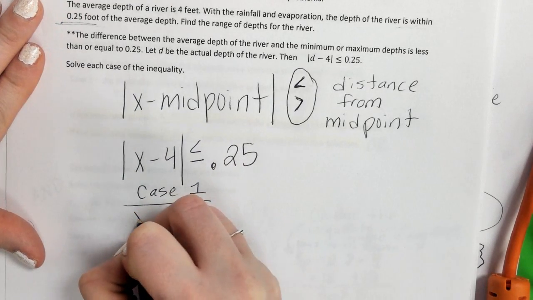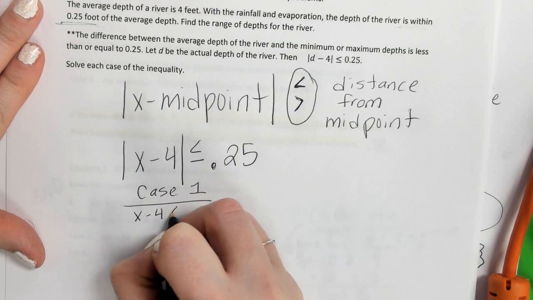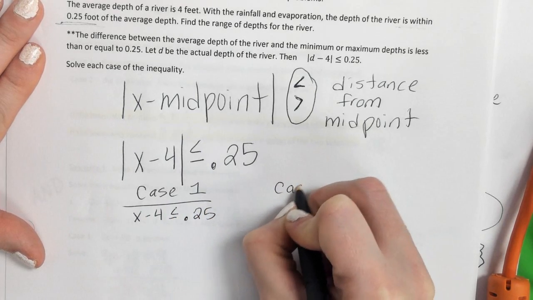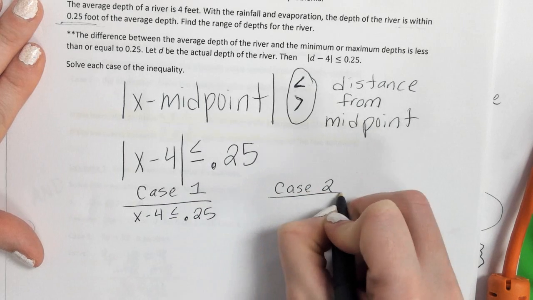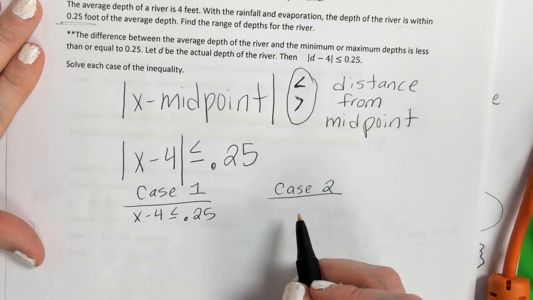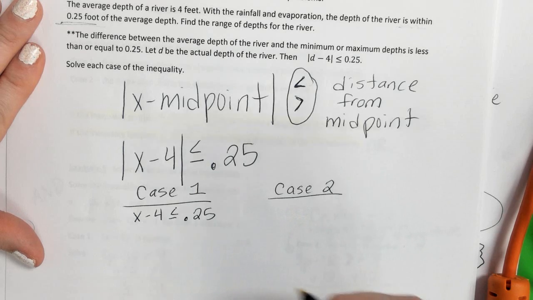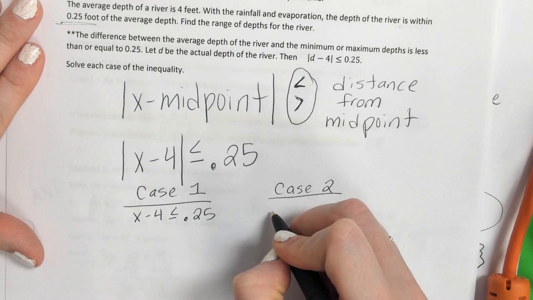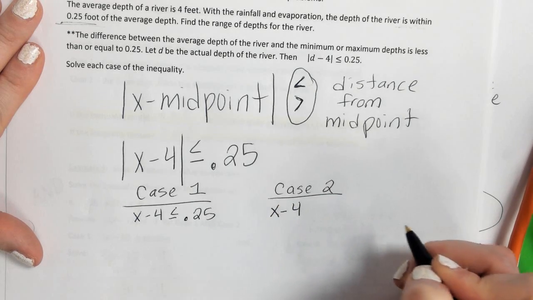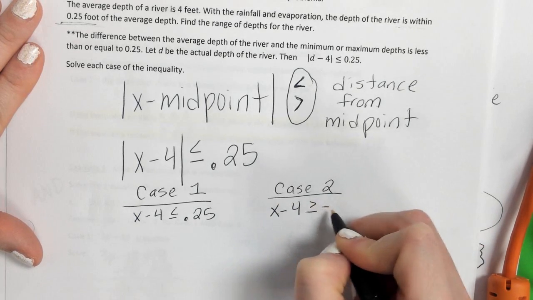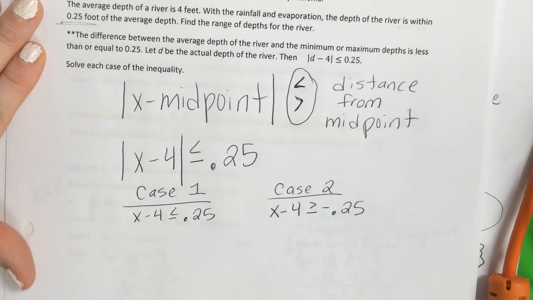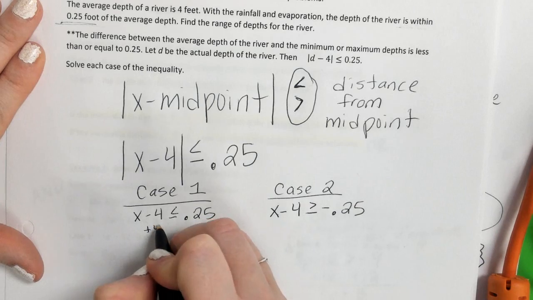Case 1 is going to be x minus 4 is less than or equal to 0.25. Who knows what case 2 is going to be? Carson, you know? Yeah. Okay, so now we can solve both of these to get our answer.